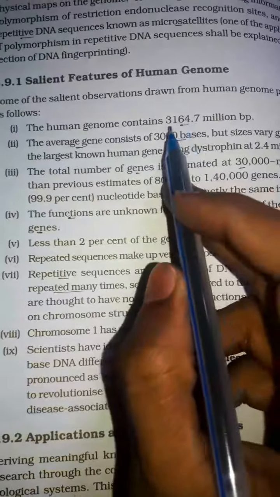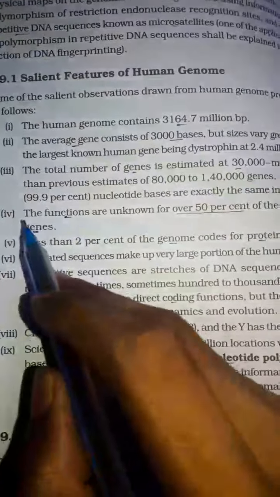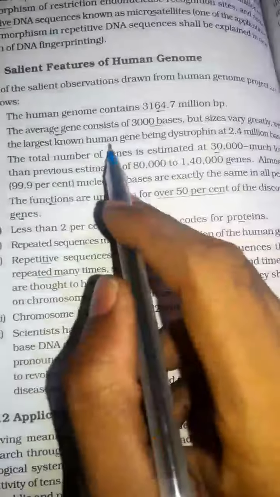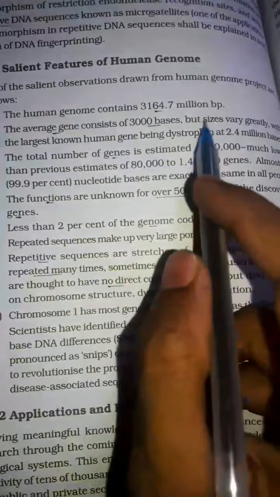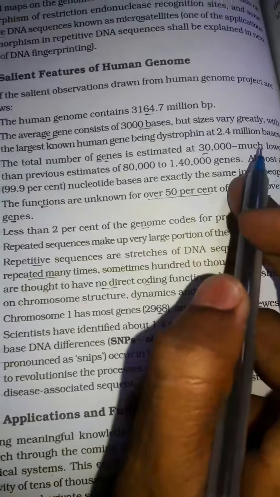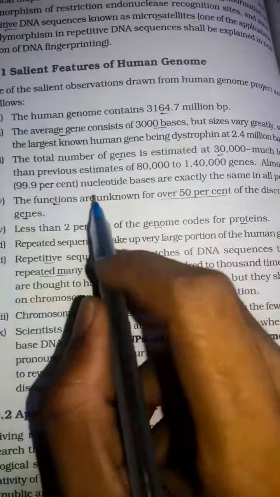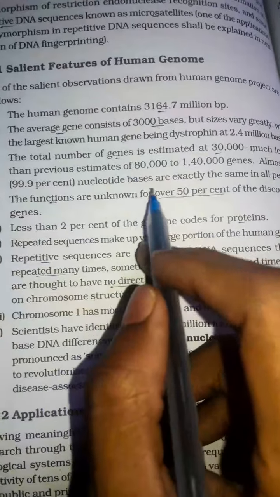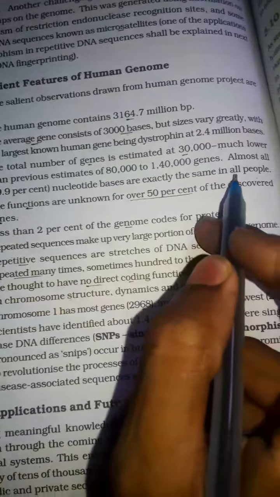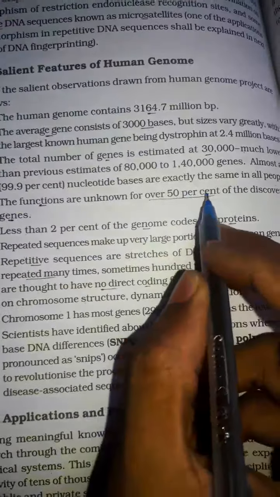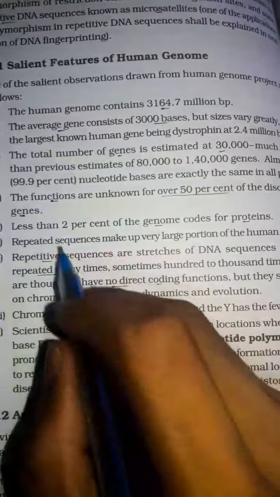The human genome contains 3164.7 million bases. Every gene consists of 3000 bases. There is one largest human gene, that is dystrophin, 2.4 million bases. Almost 99% of nucleotide bases are exactly the same in all people, and the functions are unknown for over 50% of discovered genes.